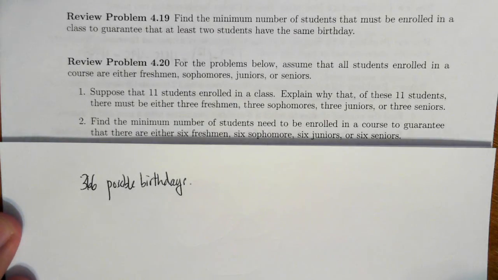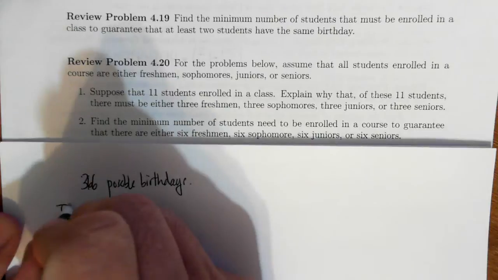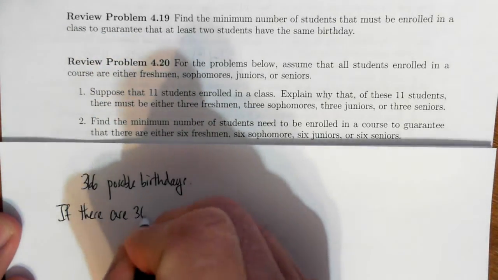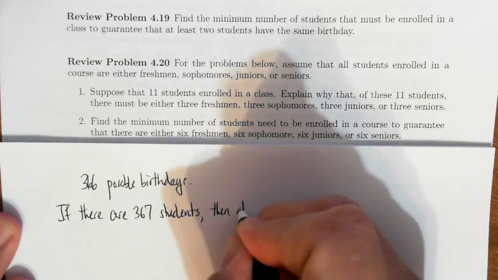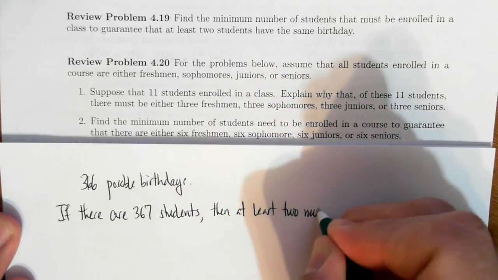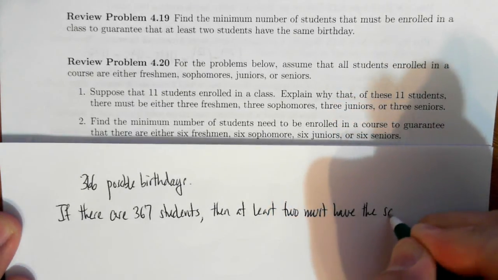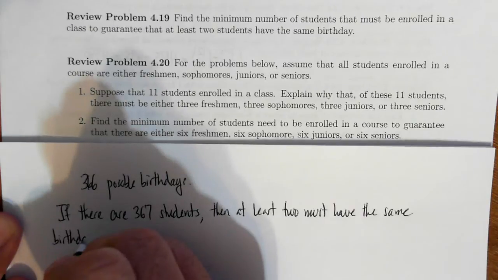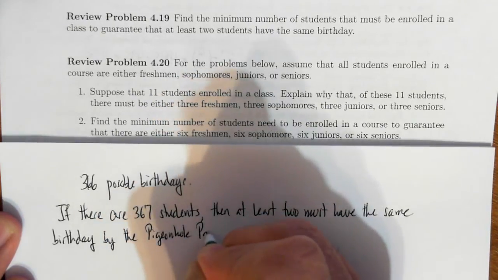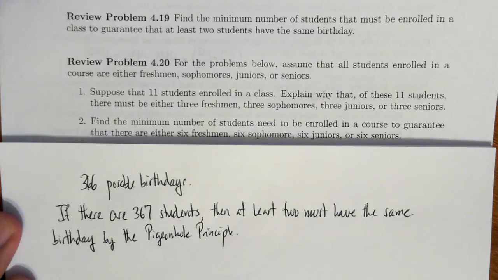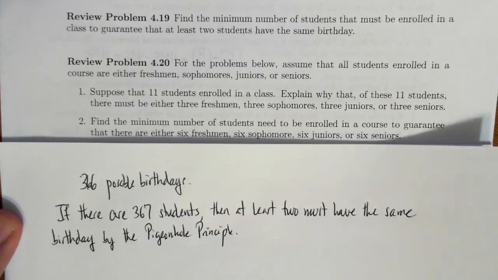Okay, so if I have one more person than possible birthdays, so if there are 367 students, so there's one more student than there are birthdays, then at least 2 must have the same birthday, by the pigeonhole principle. If there were only 366 students, then it would be possible for everybody to have birthdays on different days. But if there are 367 students, then at least 2 of these pigeons, the students, must share the same pigeonhole, and the pigeonholes are the birthdays.